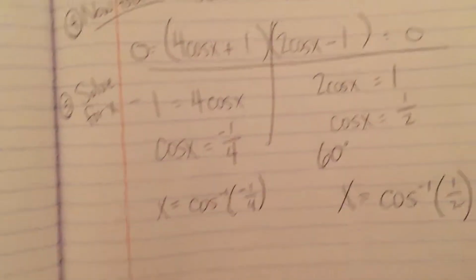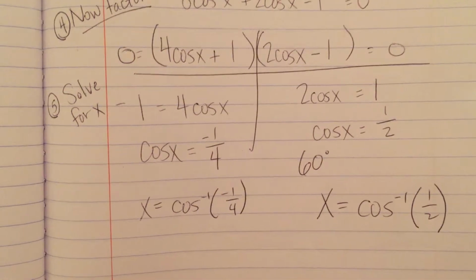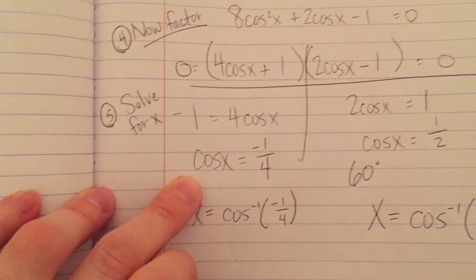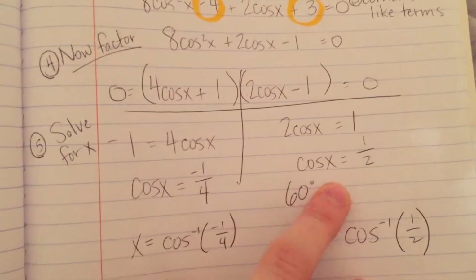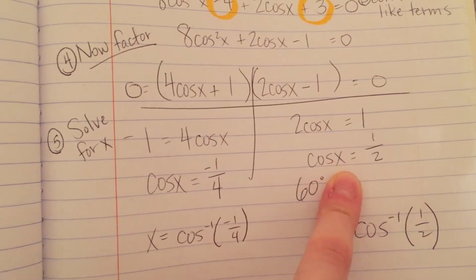So you split it off into t-tables like usual, and you solve for x on each side. So you get cosine x equals -1/4. And then on this side you get cosine x equals 1/2.